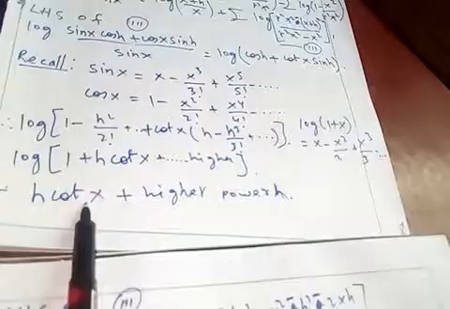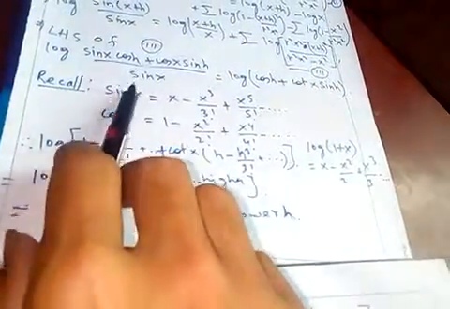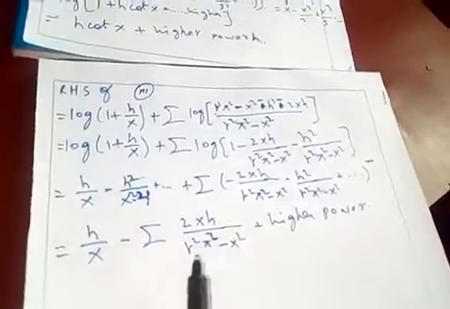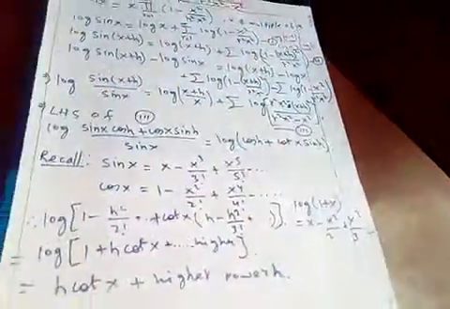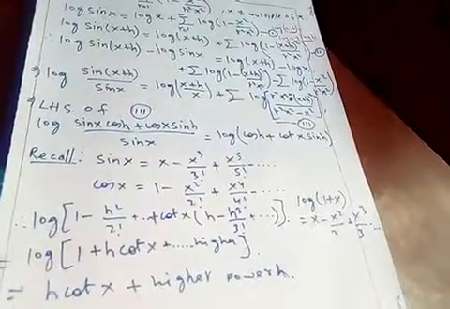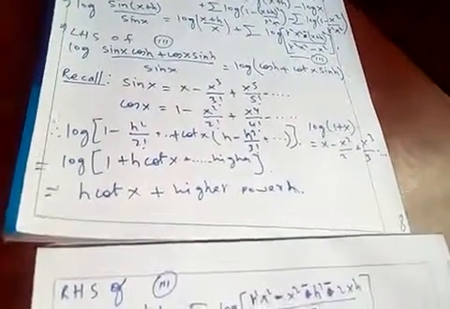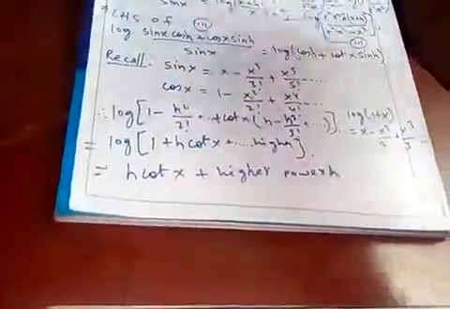Now, putting this in, the left hand side we have already finished here, and the right hand side is already here. Now we are going to put these two values in equation 3. What is the equation 3 here?